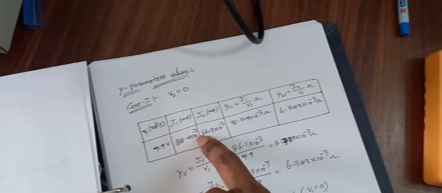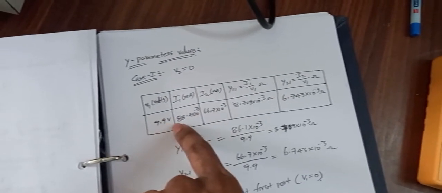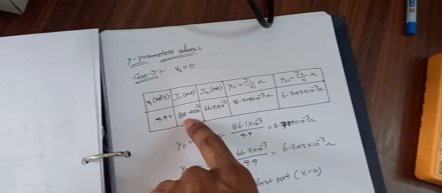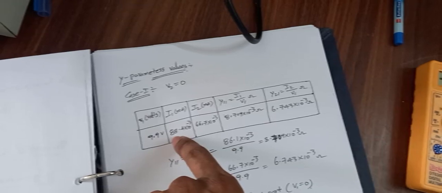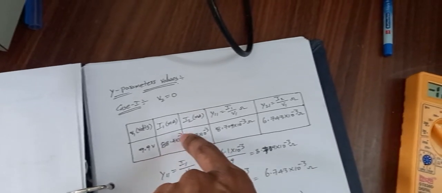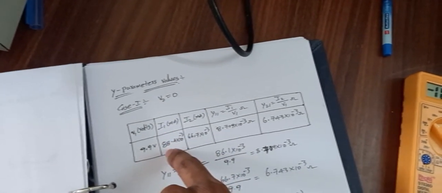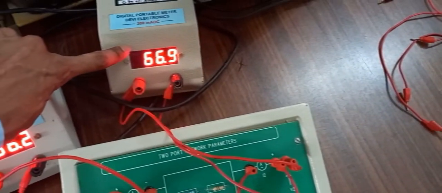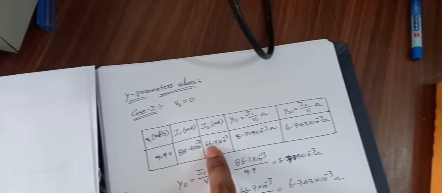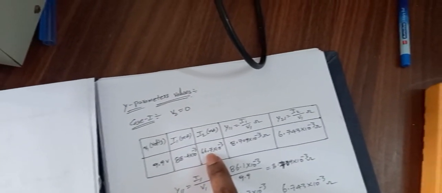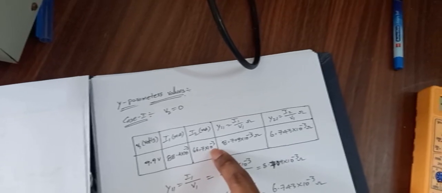Previously when I connected it, I had taken that current as just 0.1 amperes. I mean to say that there is only a 1 into 10 to the power of minus 3 milliamperes variation between this time and the previous time. And here we got approximately 67 for I2 current, but previously I got 66.7 into 10 to the power of minus 3.